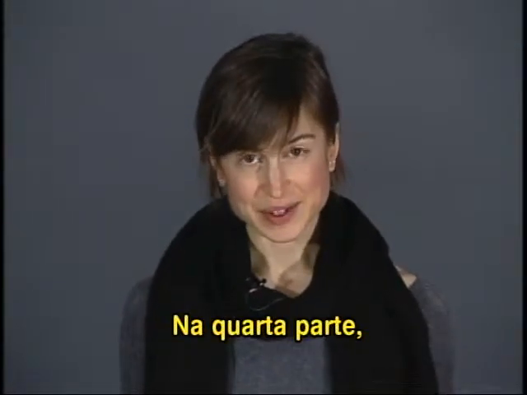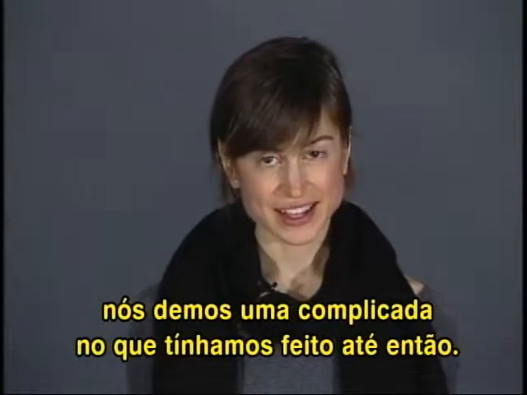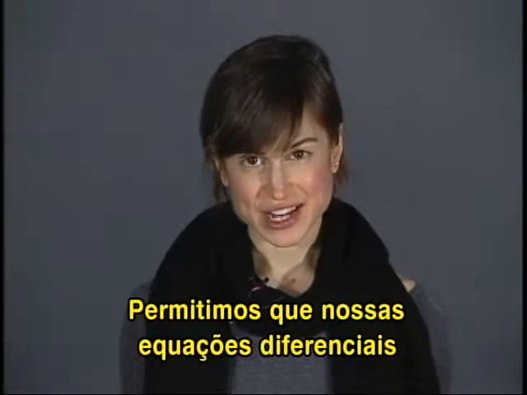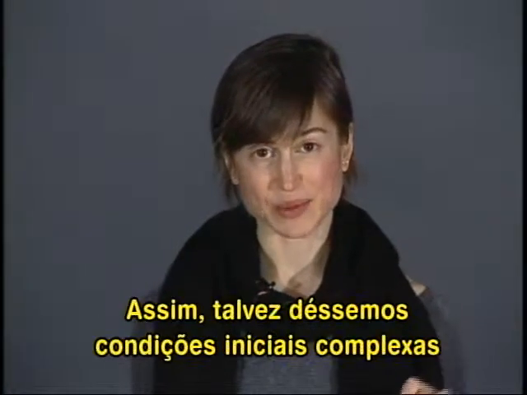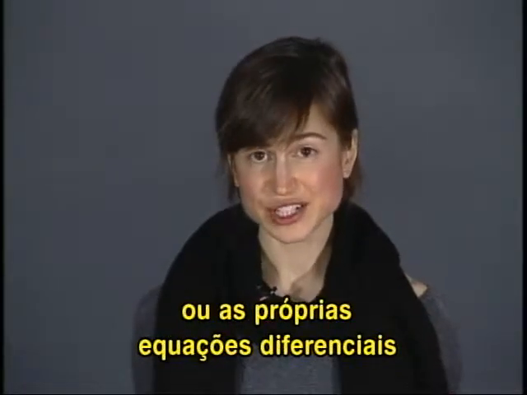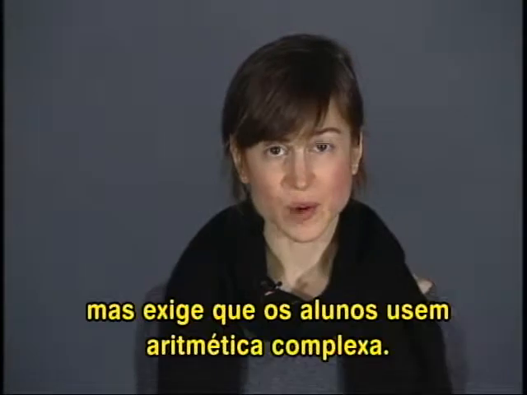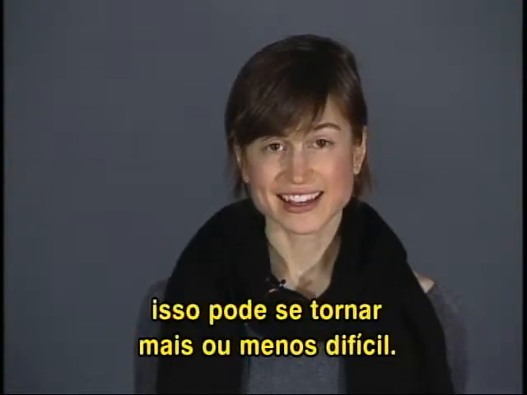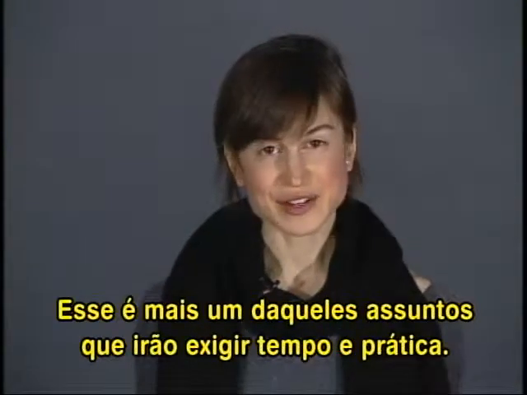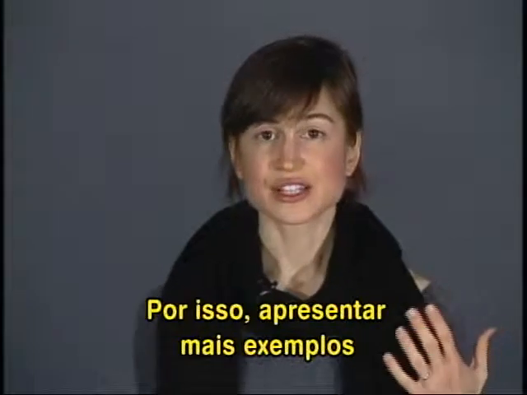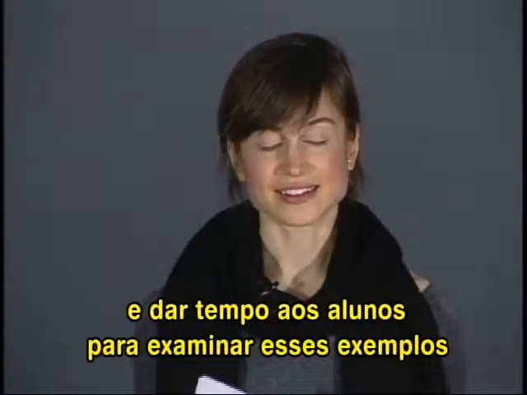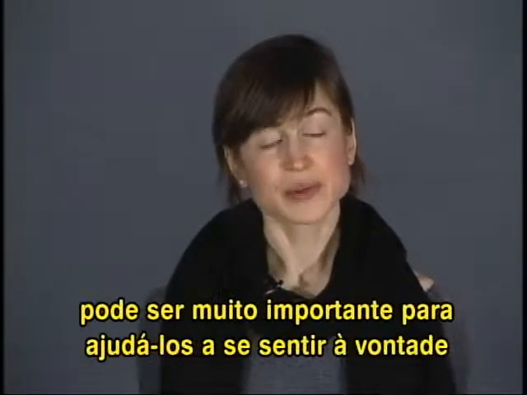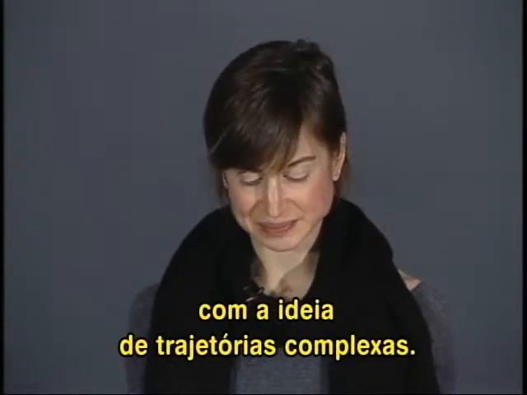Okay. In part 4, we add a twist to the material we've done so far. We allow our difference equations to take on complex values. So maybe we give them complex initial conditions, or the difference equations themselves have a complex number in them. None of the mechanics are any different, but it requires them to use complex arithmetic. And depending on how comfortable your students are with complex arithmetic, this can be more or less difficult. This is another one of those topics that will just require time and practice. So having extra examples and allowing enough time for students to work through those examples can be really important to helping them feel comfortable with the idea of complex trajectories.